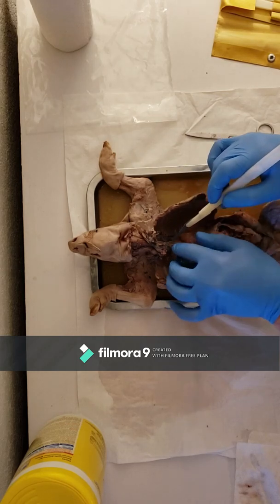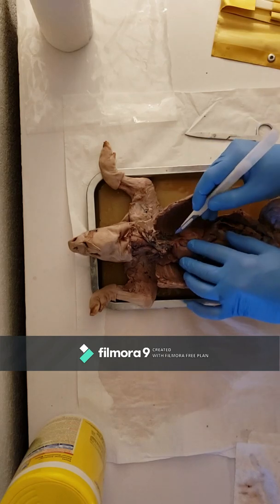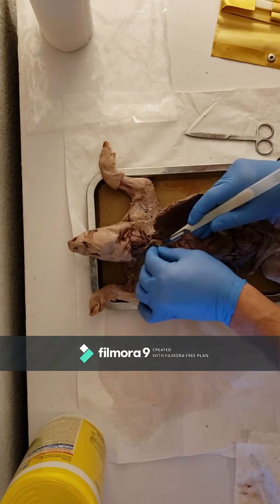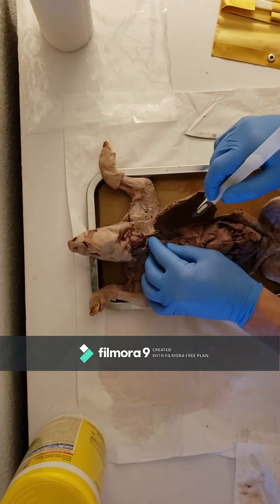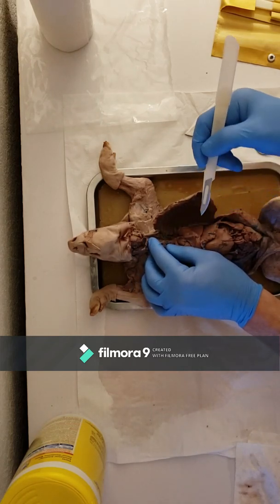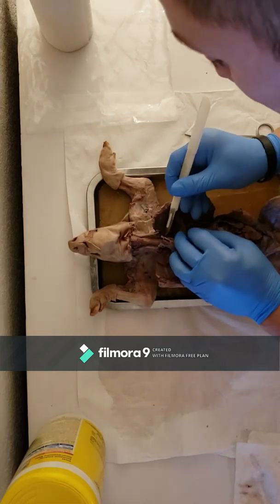And then the first branch off of that is going to be your brachiocephalic artery, which is here. And then the second branch off of that is your subclavian artery, which goes off behind here.